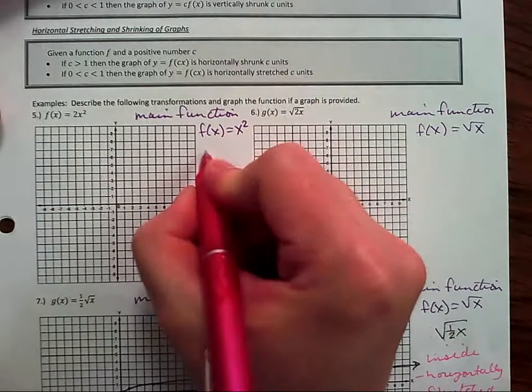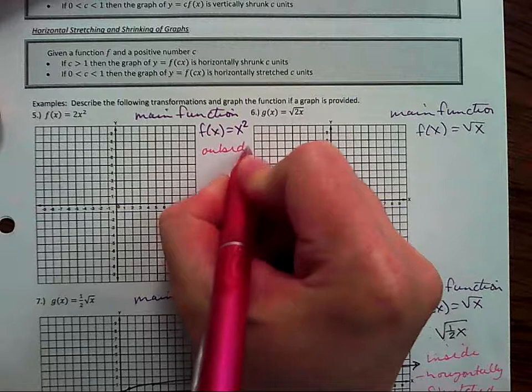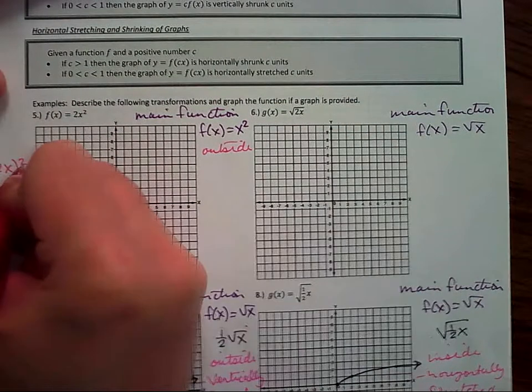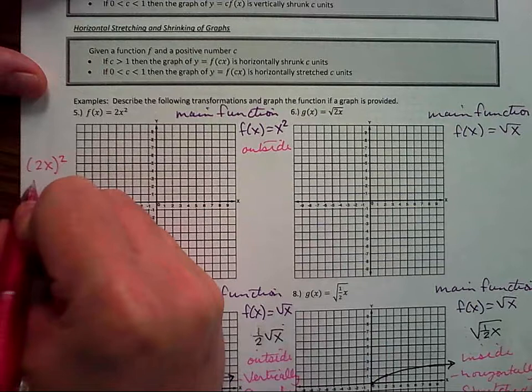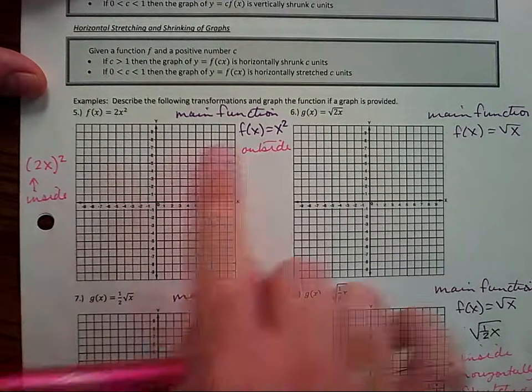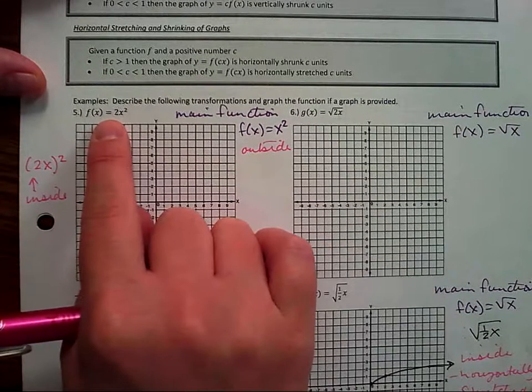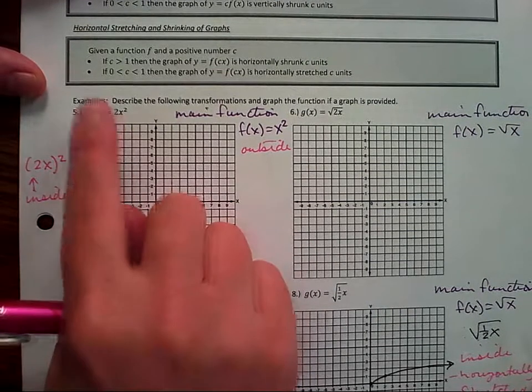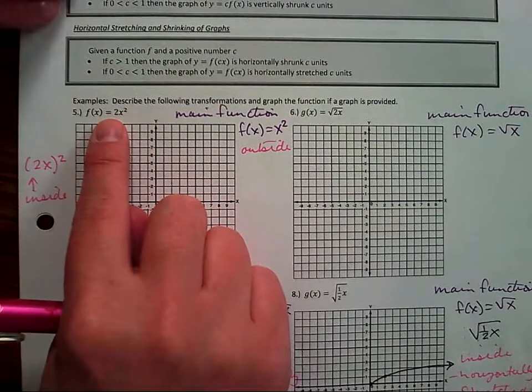On the outside. Because on the inside, it would look like 2x squared. That's inside. This is on the outside. This would be like I was putting 2 into the function. This is like I'm just multiplying the entire thing by 2.